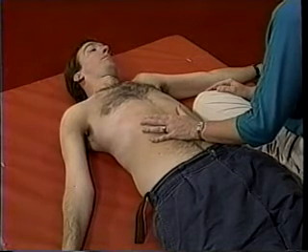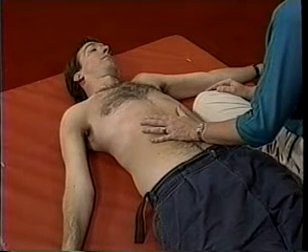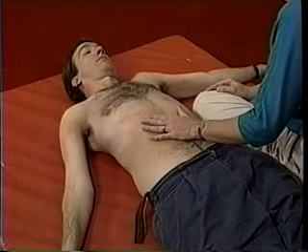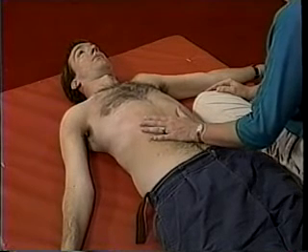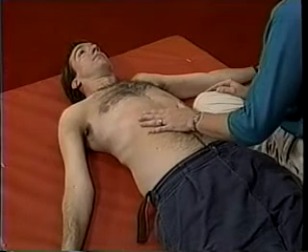Take an easy breath in, then take a deep breath in. I can't help you take that breath, so you have to take a deep breath in on your own, hold it, and then cough. Easy breath in, blow it out. Take a deep breath in, hold it, and cough.